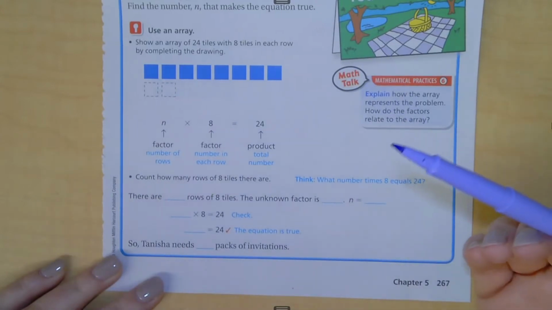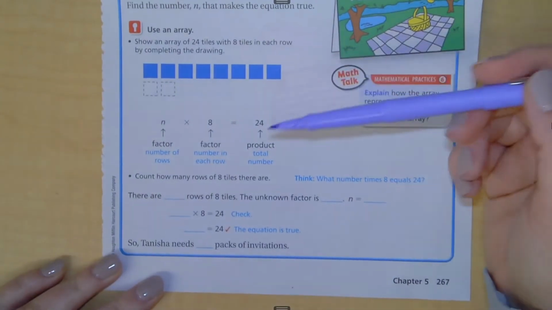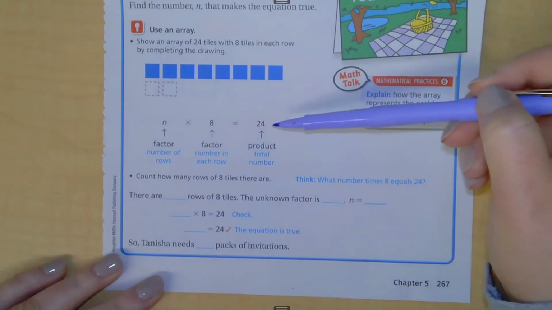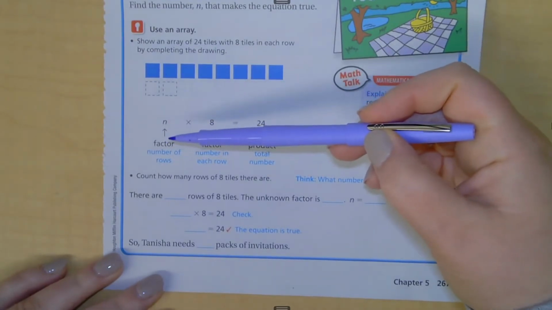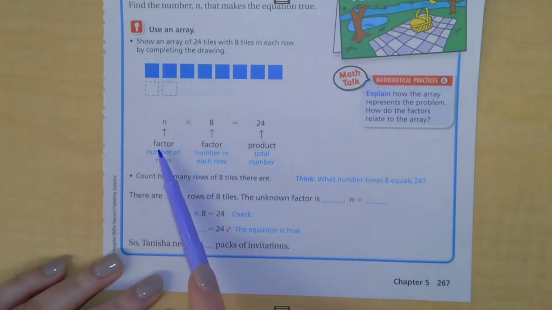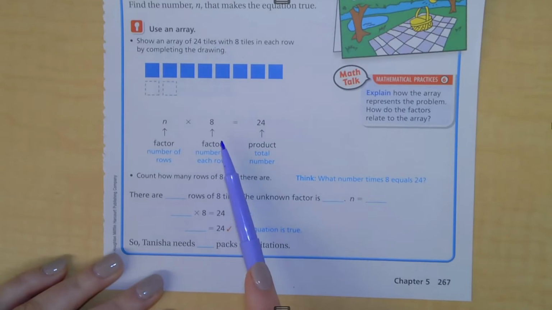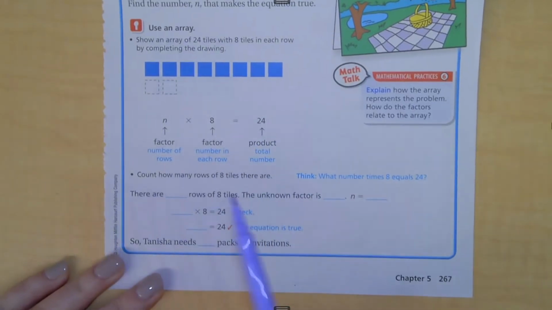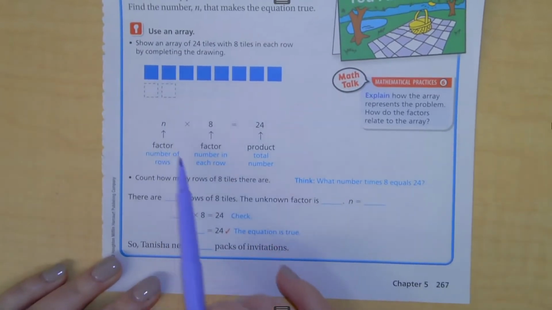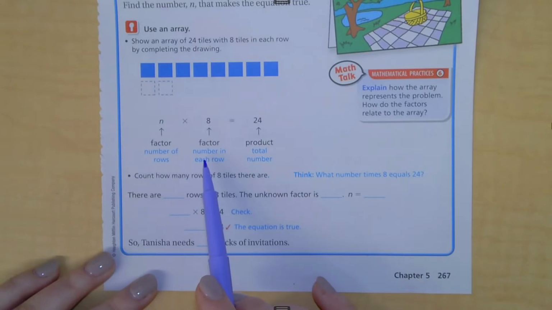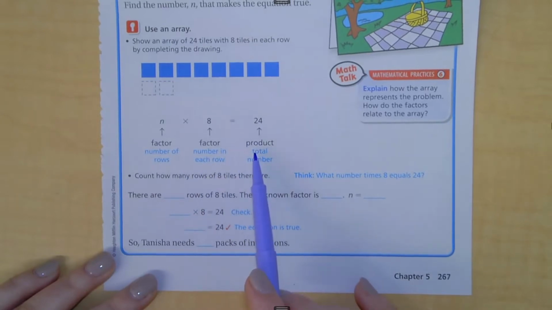So let me explain this a little bit more. Our problem is n times 8 equals 24. So something times 8 equals 24. We have a missing factor, a known factor, and the product. Now you remember from learning arrays that this is the number of rows times how many in each row equals the total number.